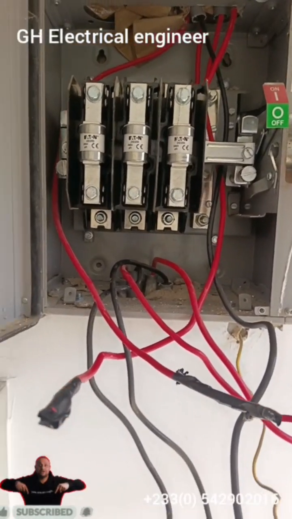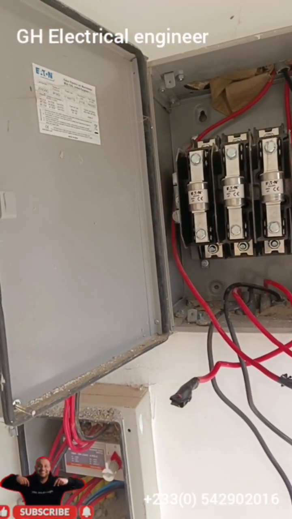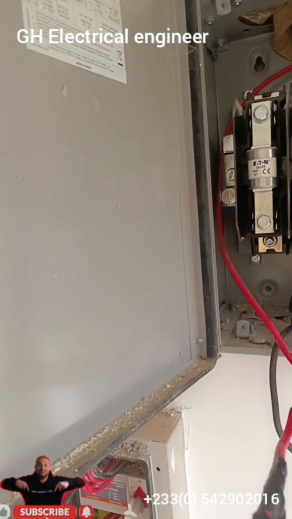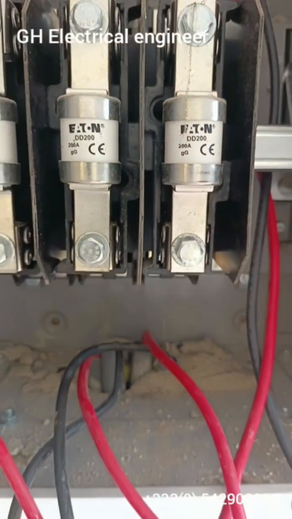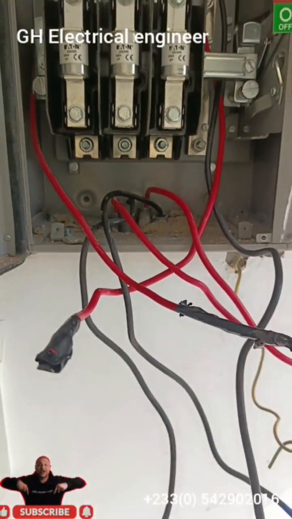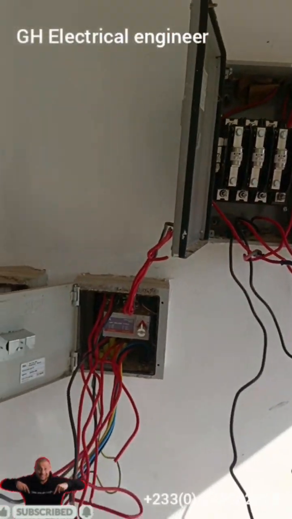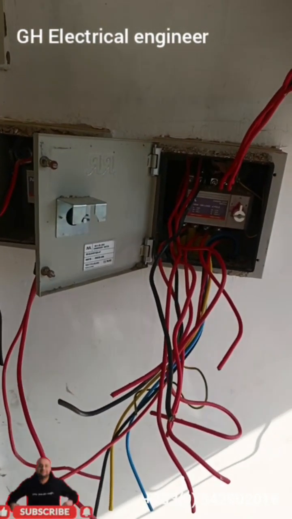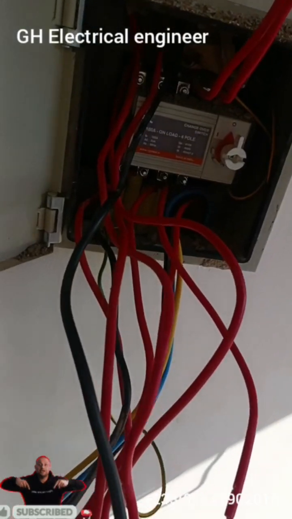So this is how everything is looking. This is a TPN. We wired it in, all the cables are tied. This TPN is the main incomer. So when anything is happening in the house, you can come here and turn it off and on at any time. In Ghana here, we call it the main incomer. This is where the main design will start.